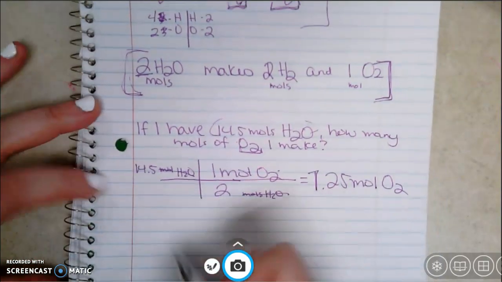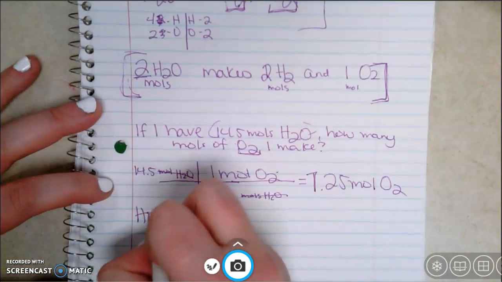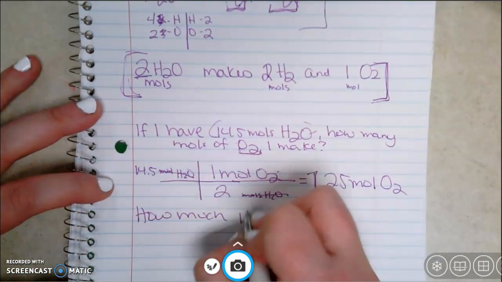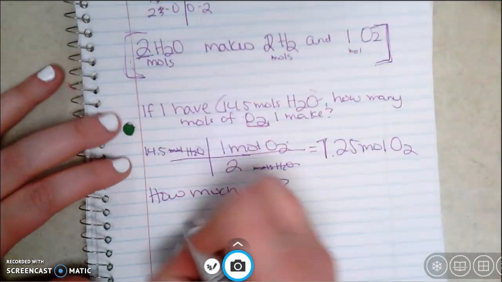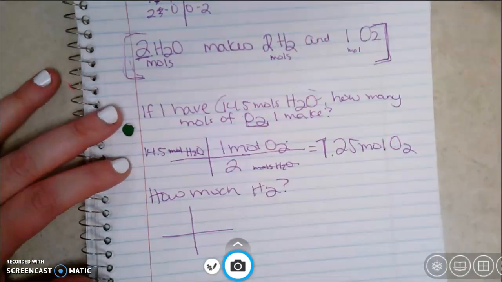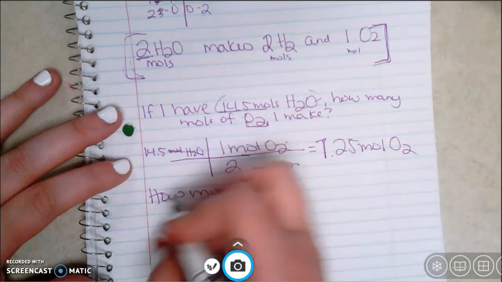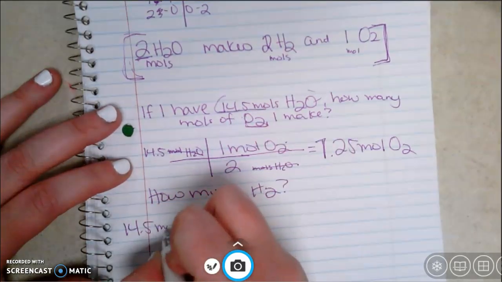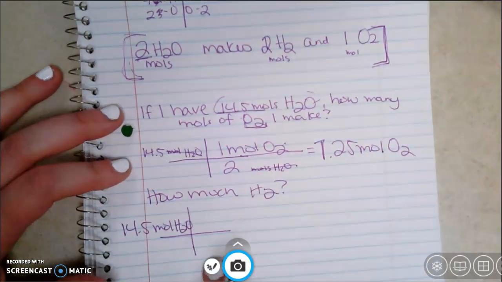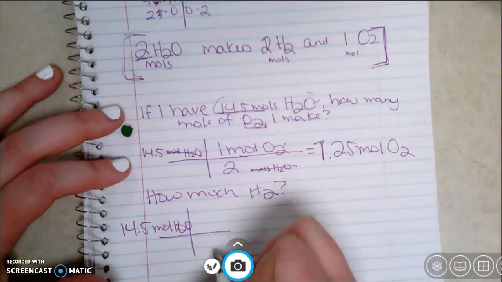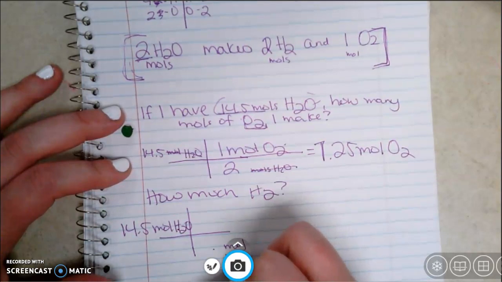Now let's figure out how much hydrogen we'll make. Same problem, but this time, how much hydrogen will I make? So I draw my T-chart. I'm going to use the number that was given to me in my problem, 14.5 moles of water. If I have moles of water here, I have to have moles of water here.